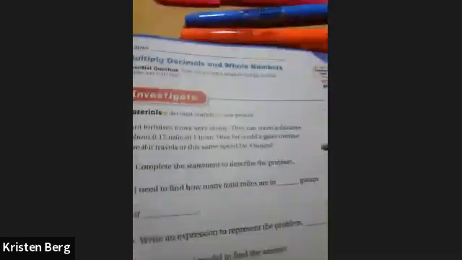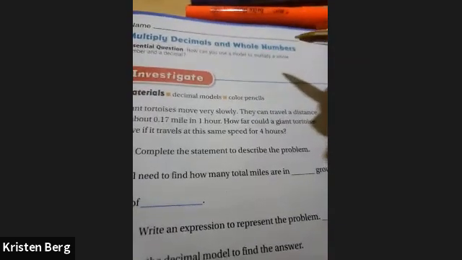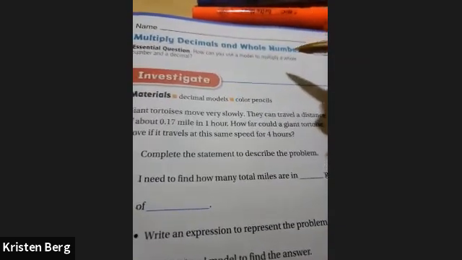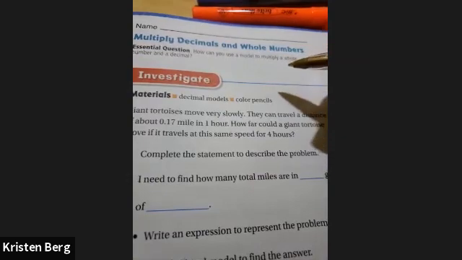All right, guys, we're going to be going into 3.2, sorry, 4.2. Just to let you know, 4.2, I'm going to switch it around here, is now we're going to be talking about multiplying of decimals.